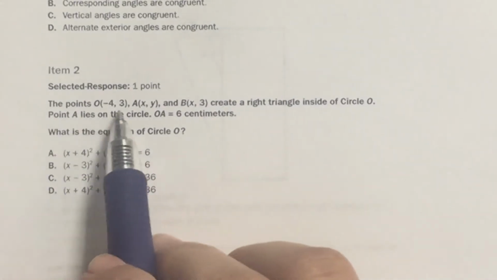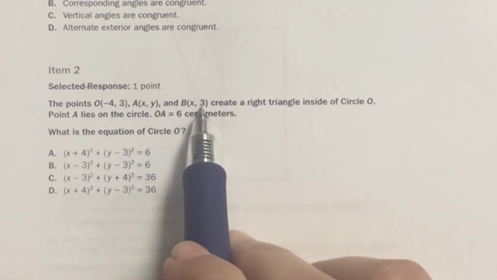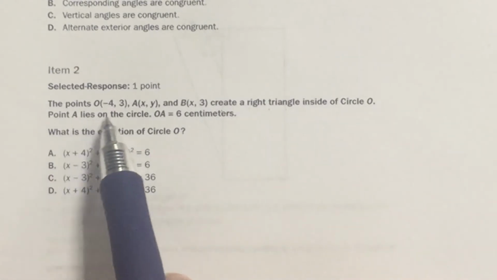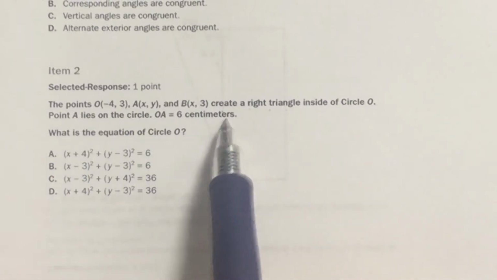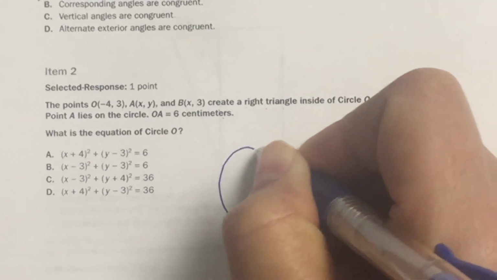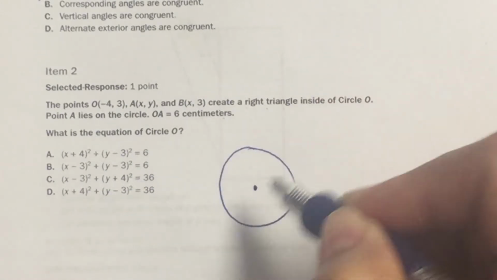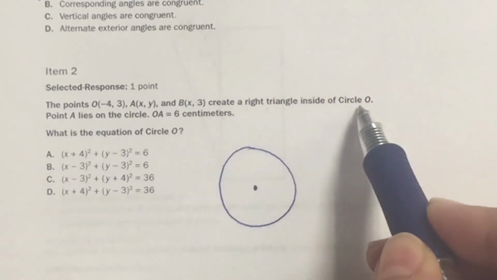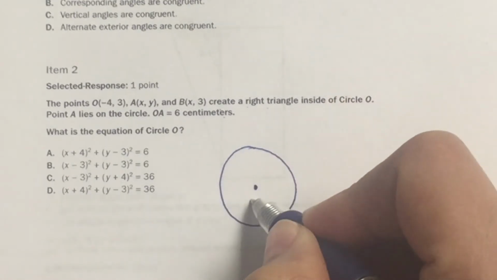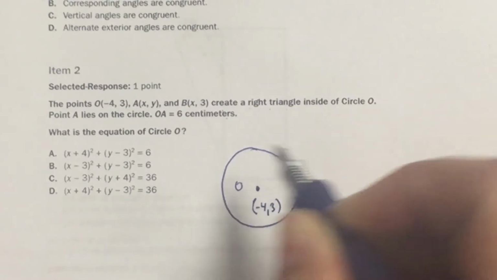All right, the points O (-4, 3), A (x, y), and B (x, 3) create a right triangle inside of circle O. Point A lies on the circle. OA is 6 centimeters. What is the equation of circle O? So circle O, it says points O, which is the center, because when you say circle O, you're calling it by the center. So point O is going to be (-4, 3).